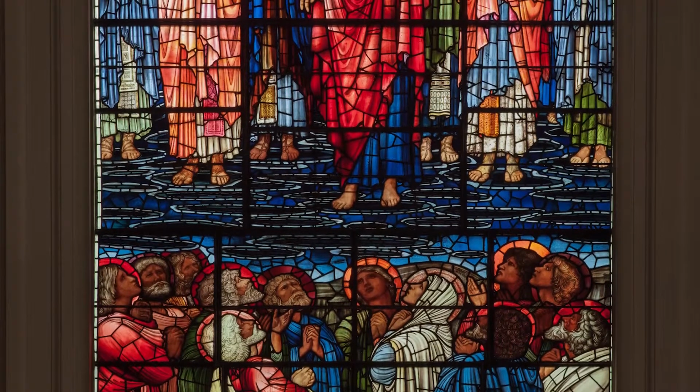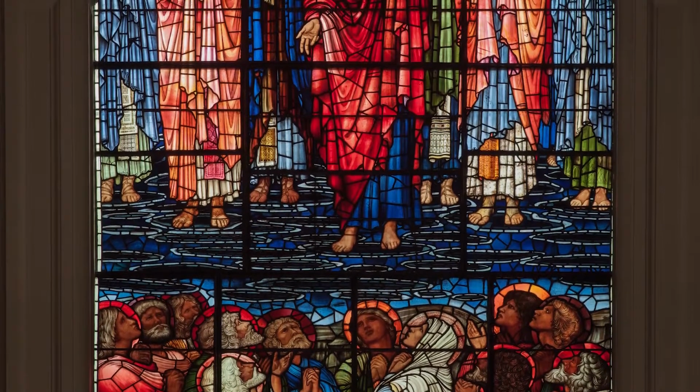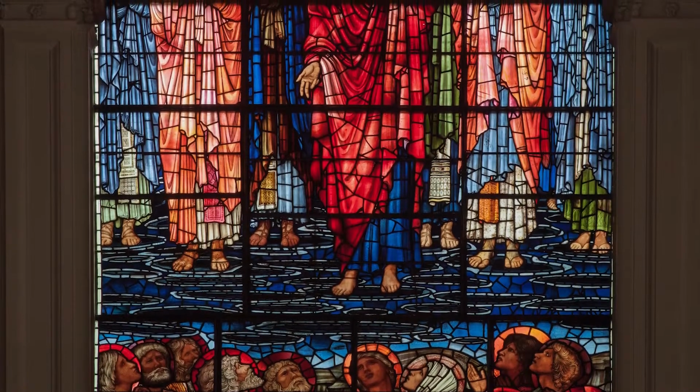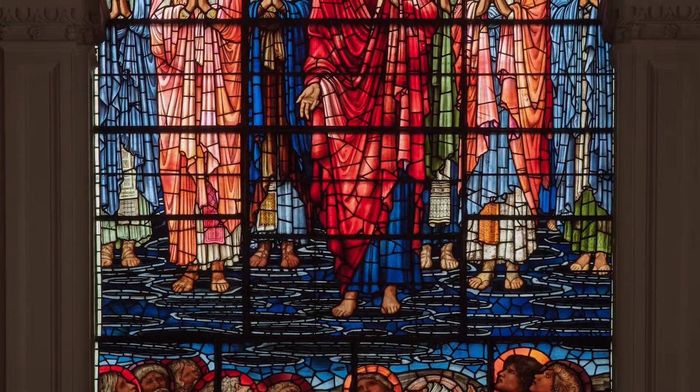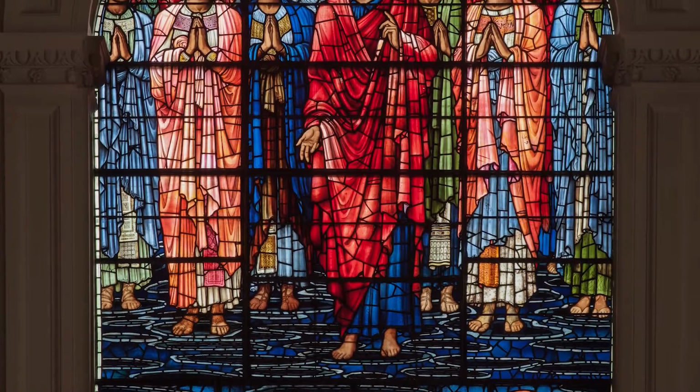This window, designed by Edward Burne-Jones and made by William Morris, was commissioned and installed here in 1885, the first window, and at the time intended to be the only window.